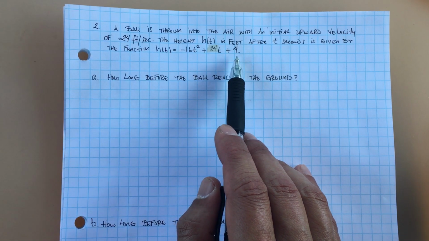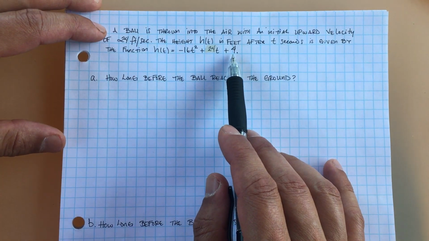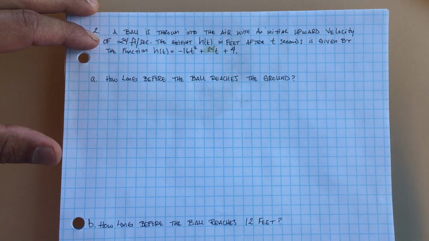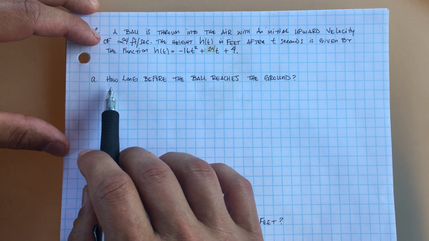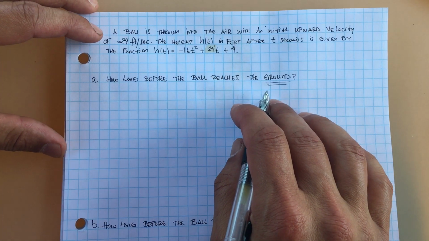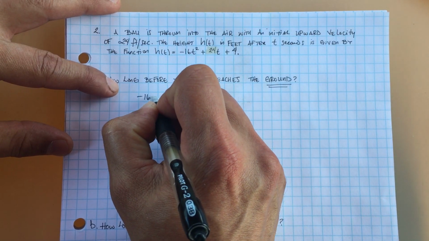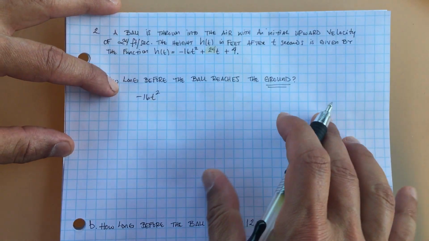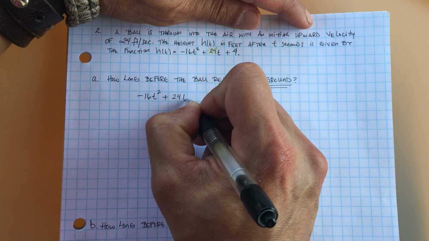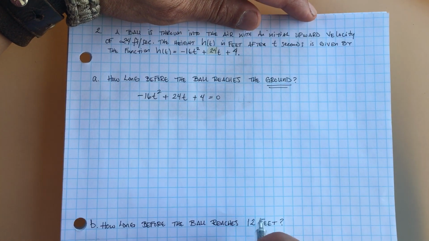Aquí es donde comienza. Maybe this is a little boy throwing the ball up in the air, right? This is about 4 feet high. So now it says how long before the ball reaches the ground. So remember, what's the ground? The ground is 0. So we're going to take this equation, vamos a tomar la ecuación, and set it equal to 0, okay? Lo vamos a igualar a 0. And we're going to solve it.